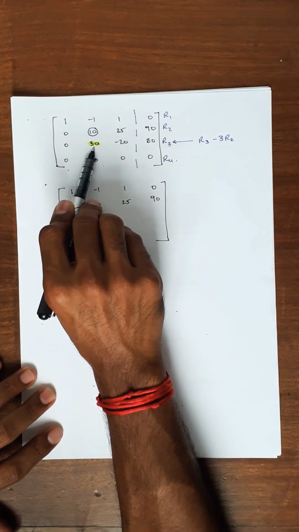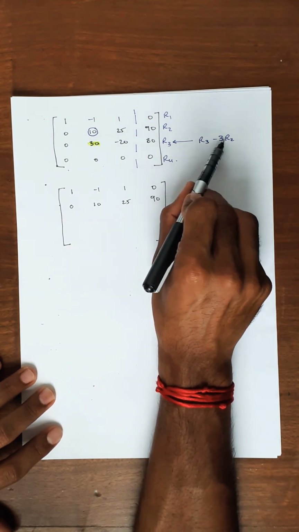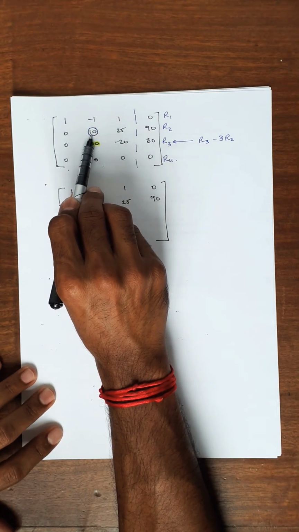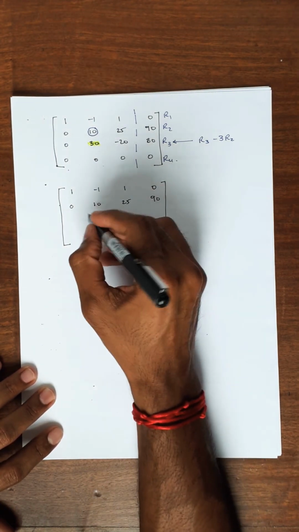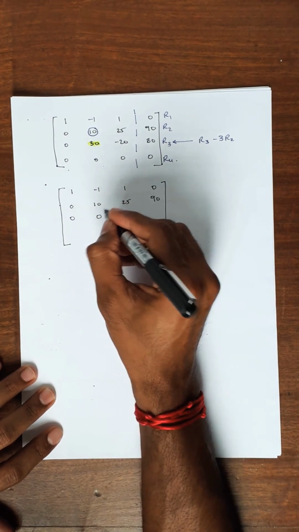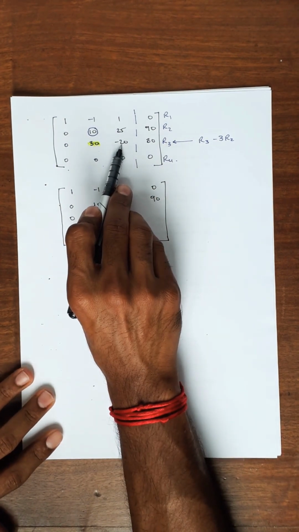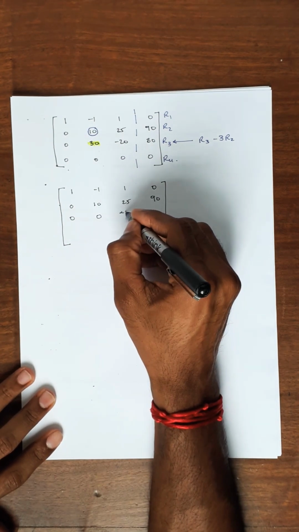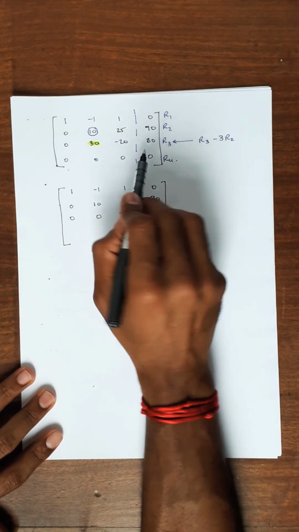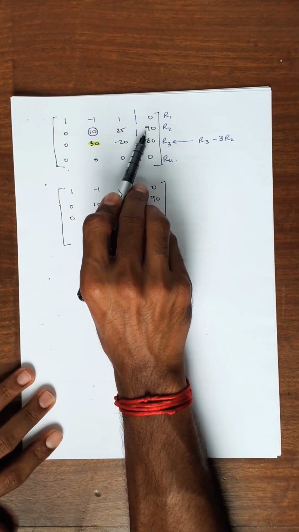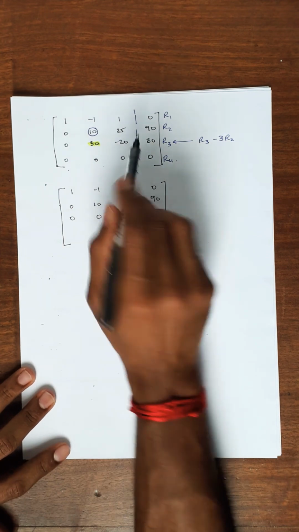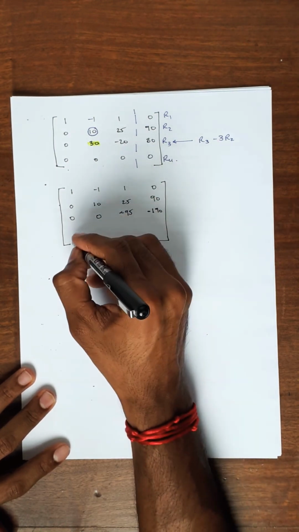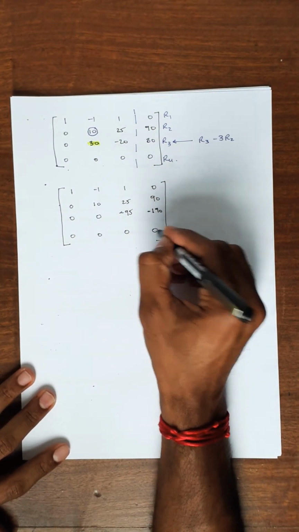So you get R3 minus 3 R2: 30 minus 3 times 10 is going to be 0. Minus 20 minus 3 times 25 is going to give you minus 95. And then 80 minus 3 times 90 is minus 190. And you have the fourth row, which is all 0 values.